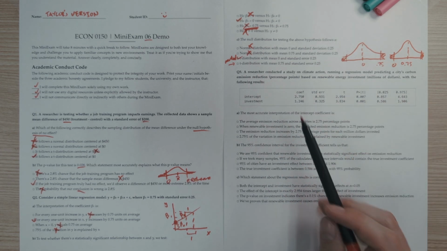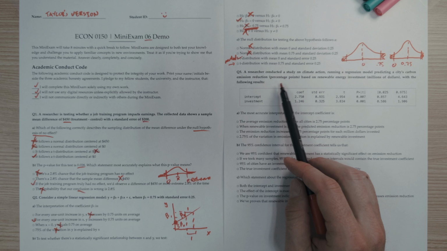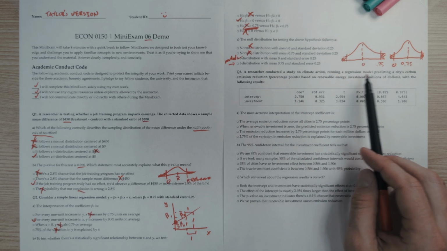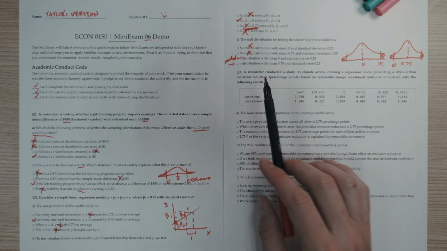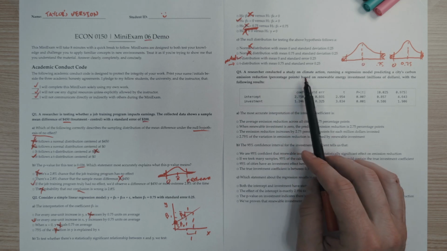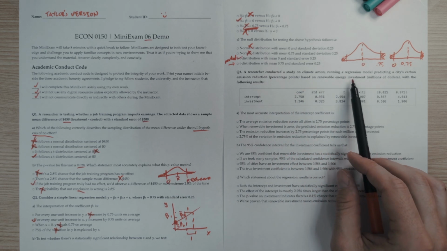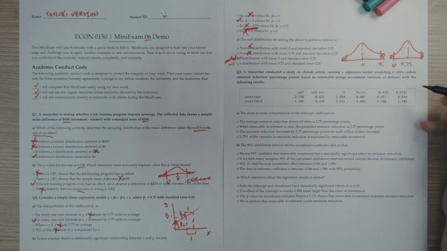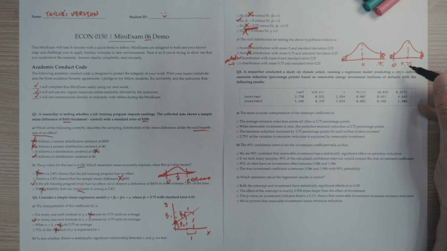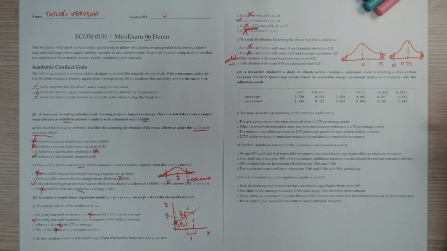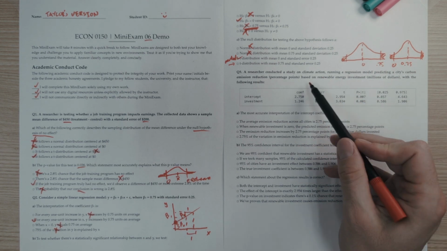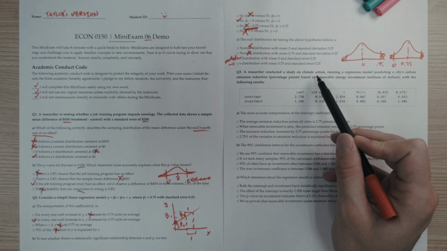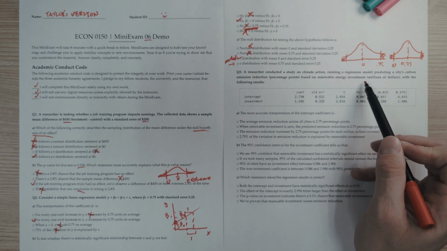Okay, so this last question, a researcher conducted a study on climate action running a regression model predicting a city's carbon emission reduction based on renewable energy investment with the following results. So our Y variable is carbon emissions reduction, and we're predicting it using renewable energy investment.